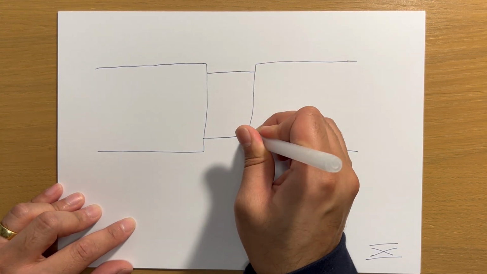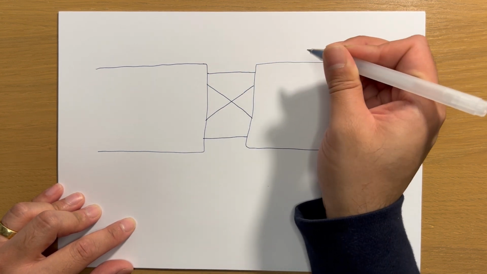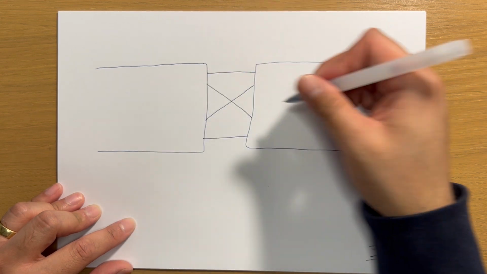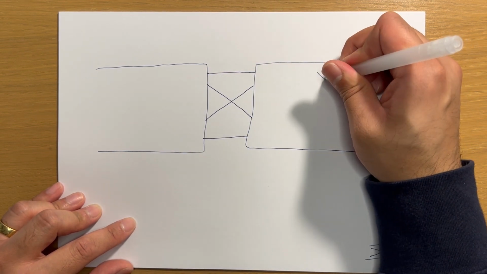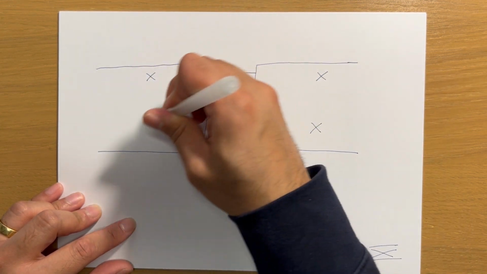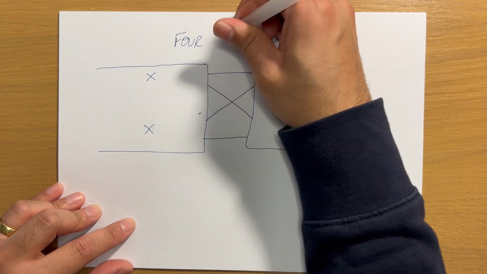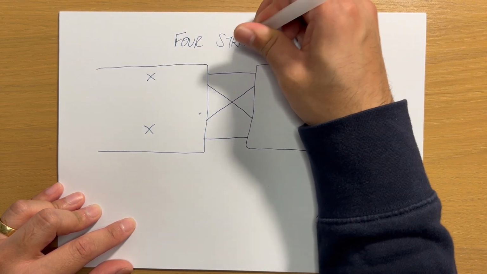All of us during our training will learn about the modified Kessler technique, which is a two-strand core suture repair. However, I think what your examiners will want to hear is that you favour a 4-strand core suture repair. So I'll write that here, 4-strand.